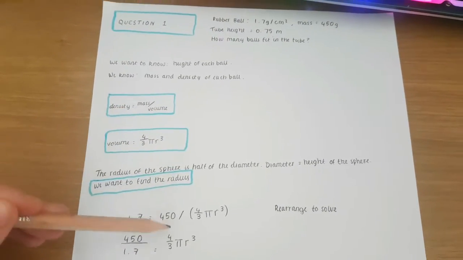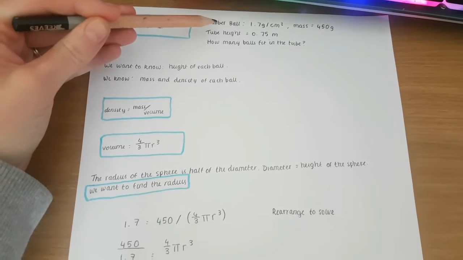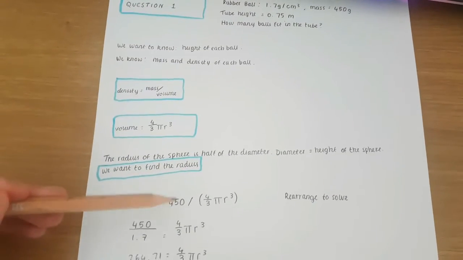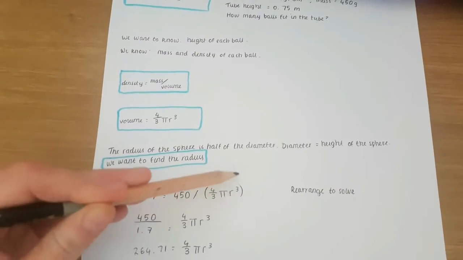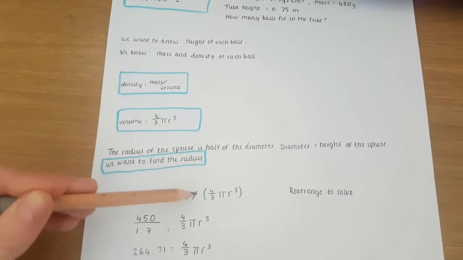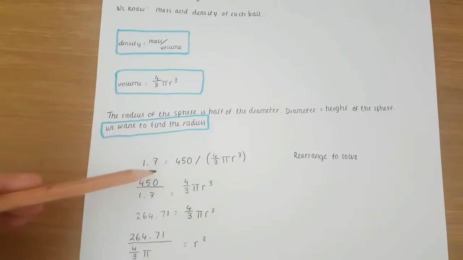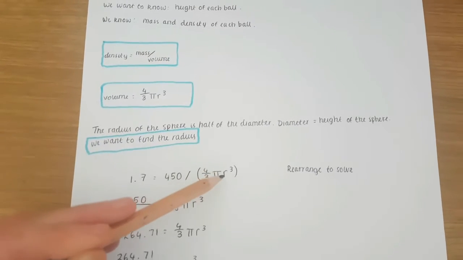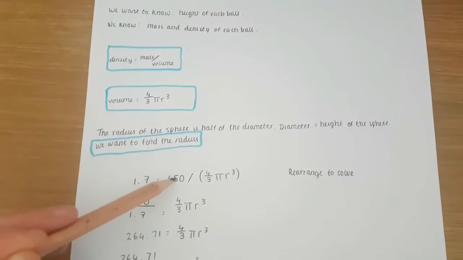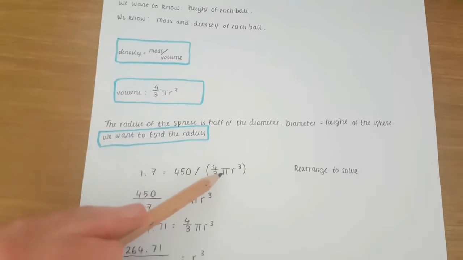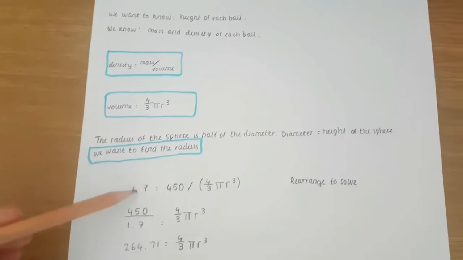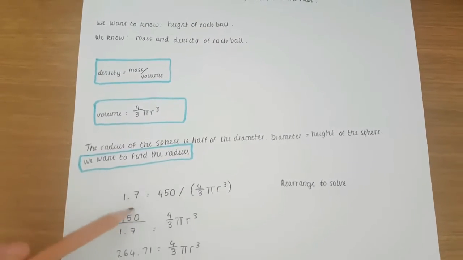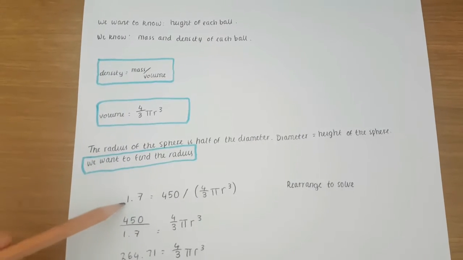In the place of mass, I've written 450 because I know that the mass of each ball is 450 grams. And then in place of volume, I've just written the formula for my volume here. We can see we now have an equation just in terms of R. So the only unknown variable in this whole equation is R here. All of these are just numbers now, including pi, which we know is 3.14. So then we're going to use our rearranging to solve for our unknown variable R.